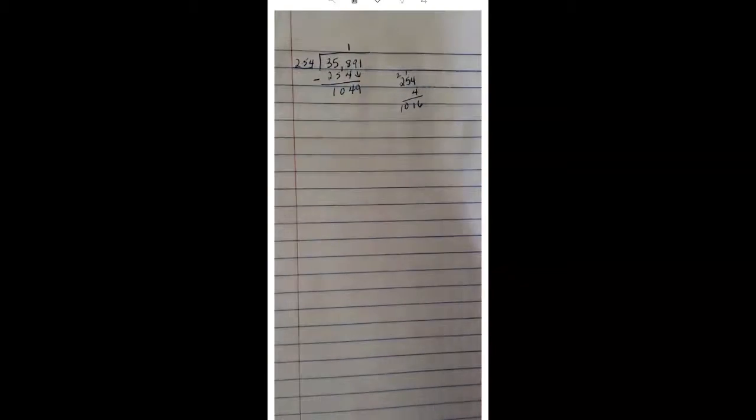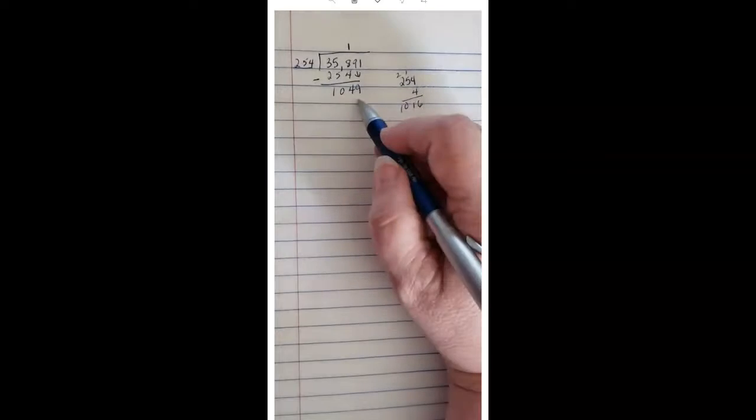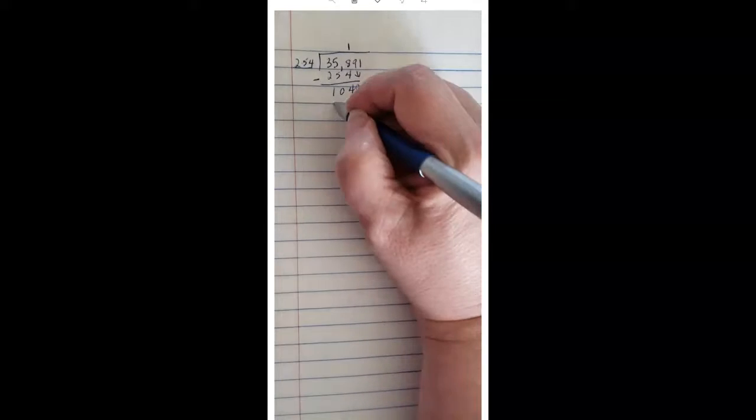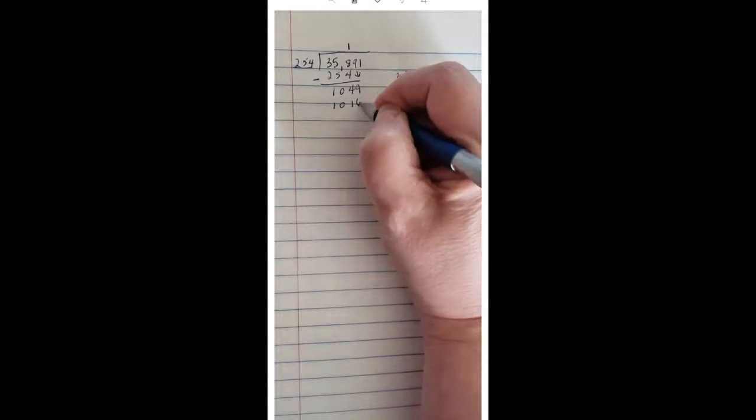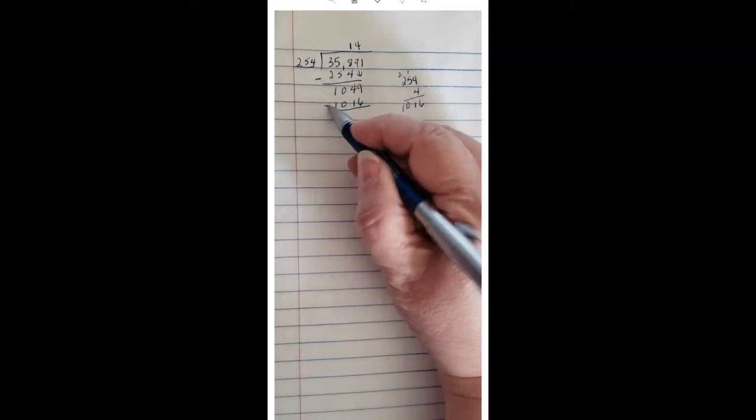That looks pretty good. If I were to multiply it by 5, that would go over. So I'm going to take 1,016, write it down there, put the 4 up here above the 9, and then I'm going to subtract.